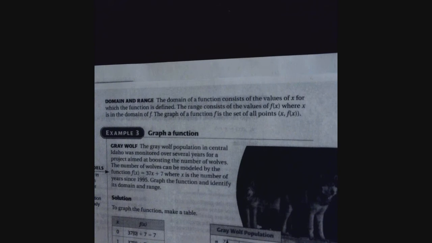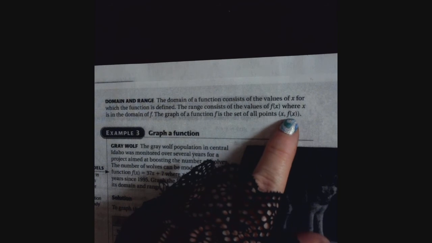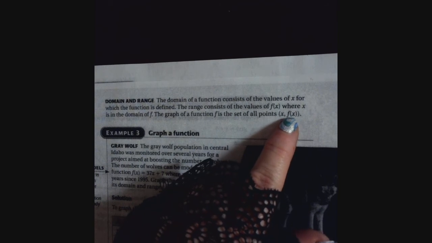Hopefully you remember that domain has to do with the x values. Range has to do with the y values. So the range is the same as y or f of x. They all mean the same. They can write it as an ordered pair. Instead of saying x and y, here they're saying x comma f of x. So remember, anytime you see f of x or h of x or g of x, it's the same as y. That should simultaneously click in your brain that they're one and the same thing. One is functional notation, and if you just write y, it's regular notation, not functional.